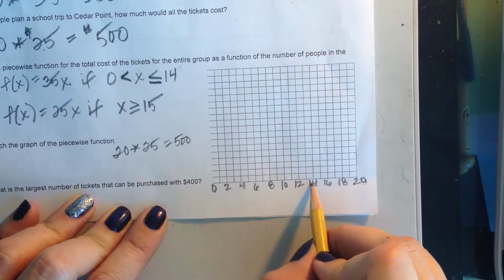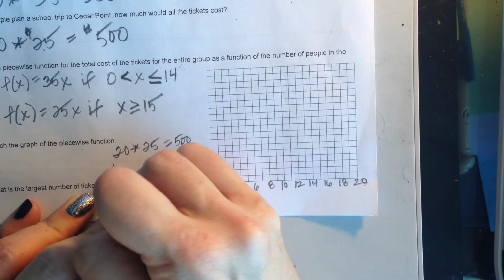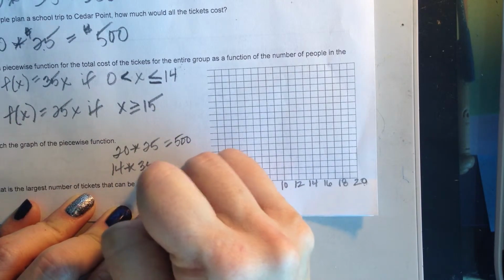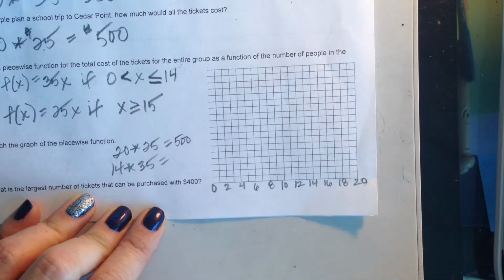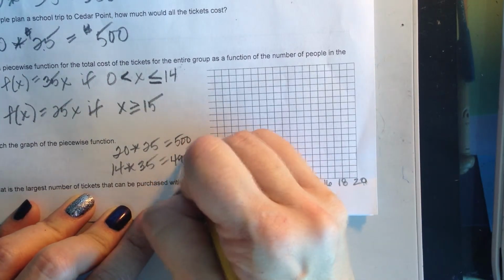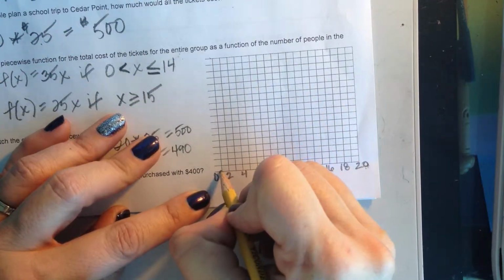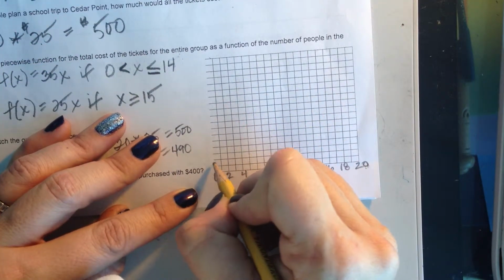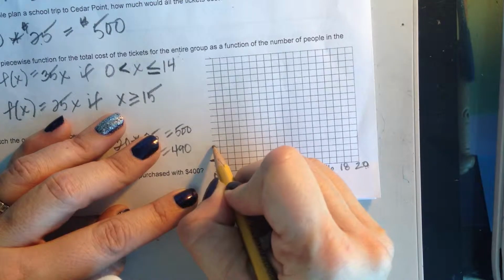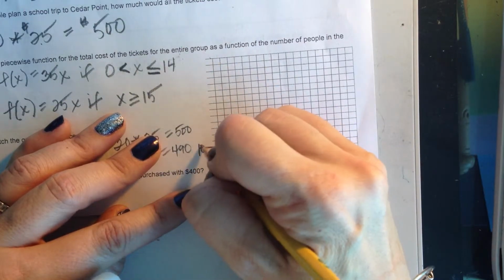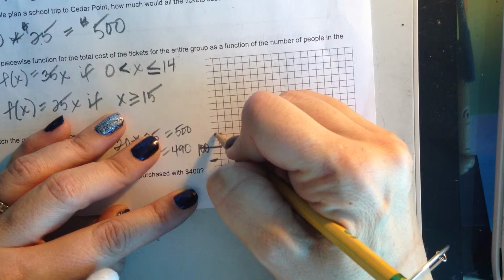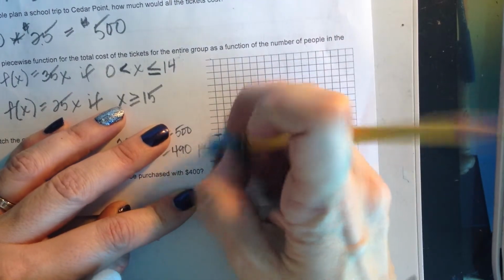Ooh, I want to double check something though. What if I did take 14 people? 14 times 35. I wonder if that's more just because the ticket prices are more. 14 times 35, it's actually not, it's 490. So really the highest amount I need to get to on my graph is 500. Let's see if this would work. If I do 25, 50, 75, and 100, I think I'm going to be fine. 25, 150. I don't like how this is looking.